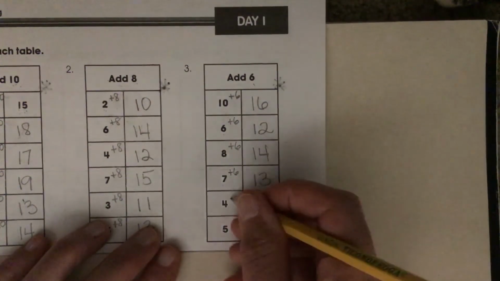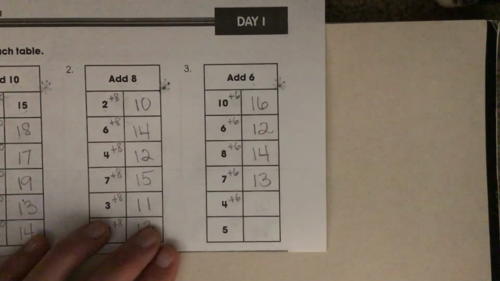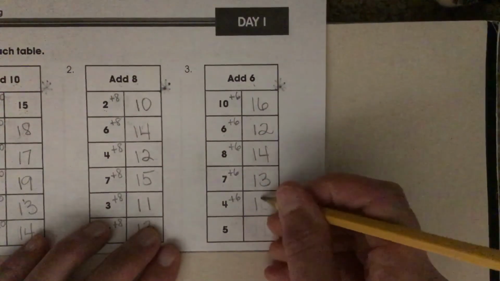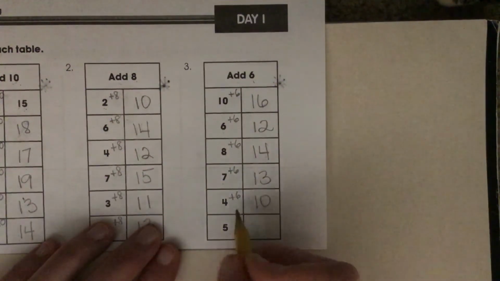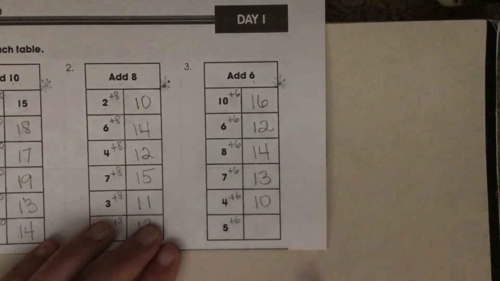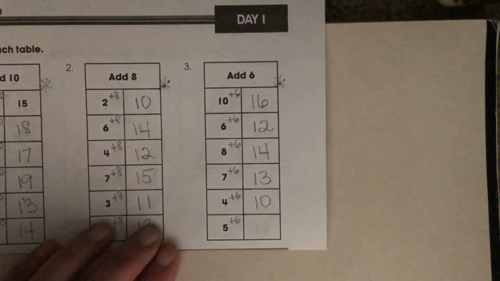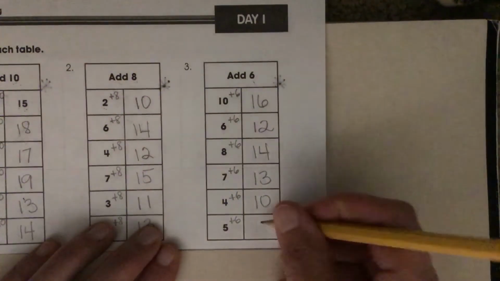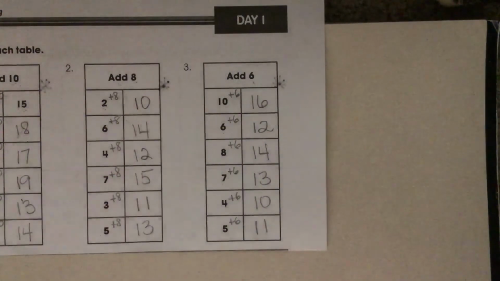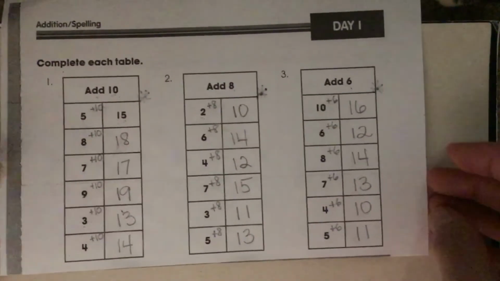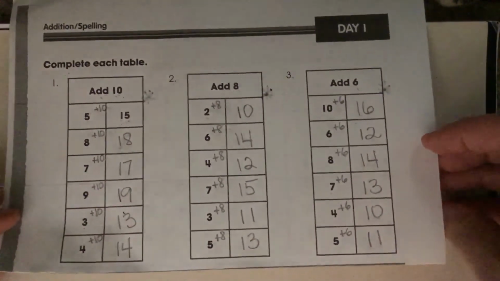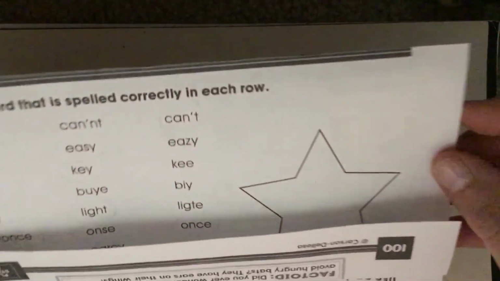And we have 4 plus 6. 4 plus 6 is 10. Yes. And we have 5 plus 6 is 11. Yay! We are done with the math tables or the functions.